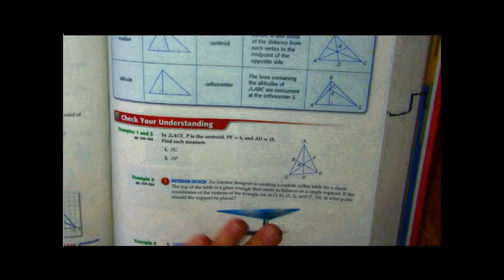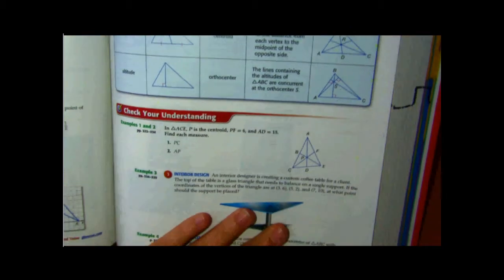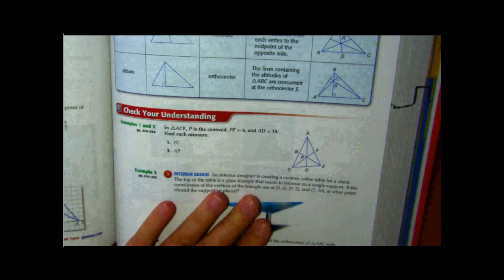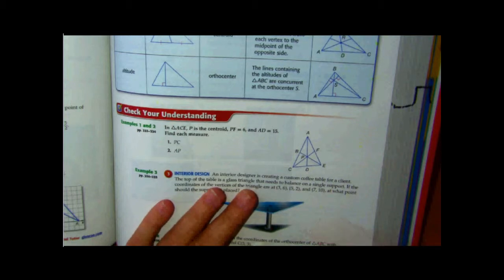Let's look at 1 and 2 on here. So I'd like you guys to try 1 and 2 on here. And then we'll go over it together. Okay, so it's a centroid, so that tells us about the measures.